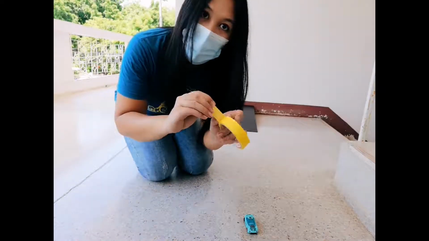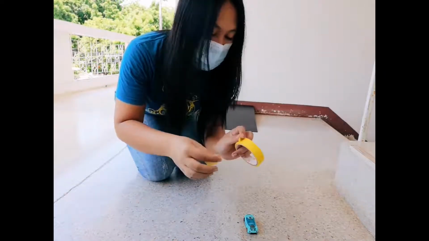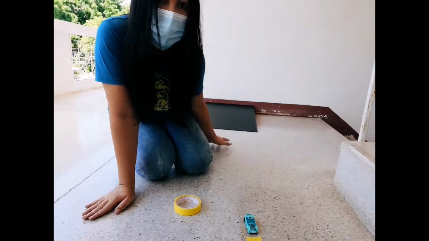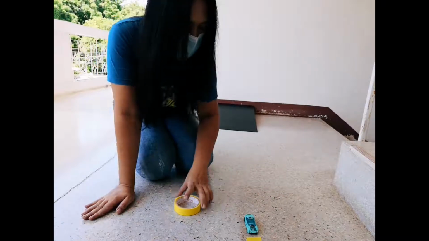So we get a tape and mark where our car stopped. That is when we use the surface of the floor.